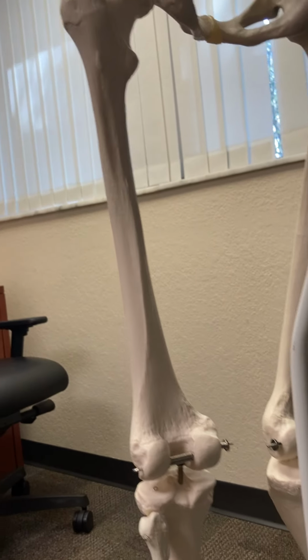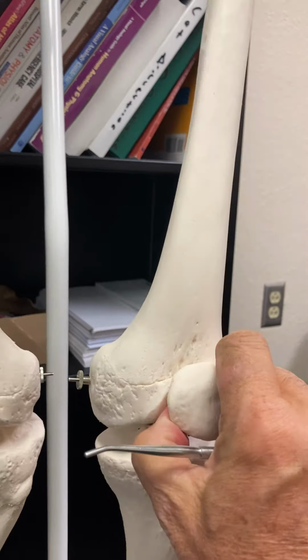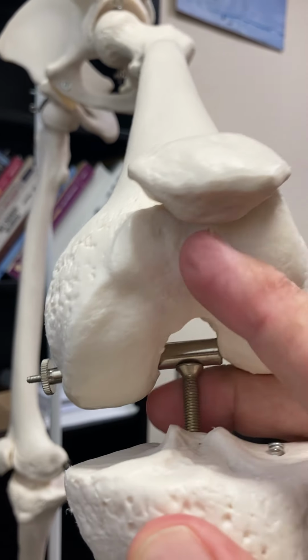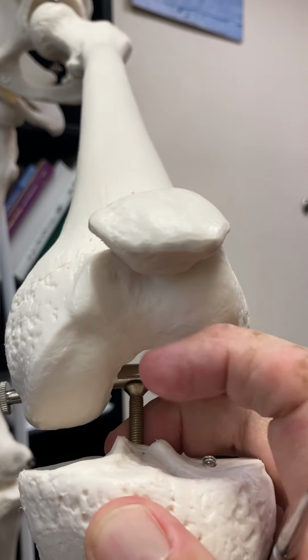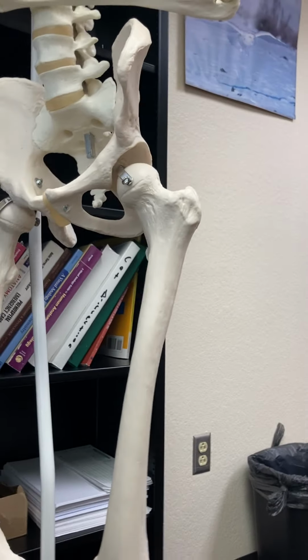On the anterior, you will be able to tell the anterior because under this patella, let me see if I can lift this up so you can see it. Yeah, so there you can see there's a big smooth area under the patella. That's the patellar surface. That's how you tell anterior. Of course, the medial you can tell because of the big medial condyle.